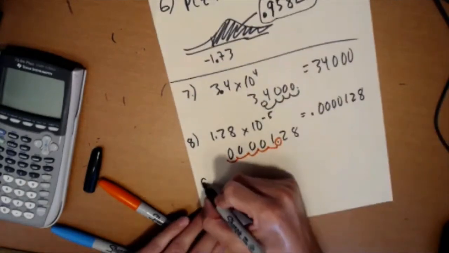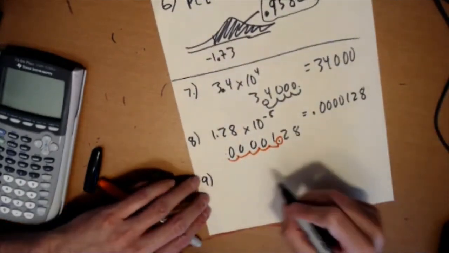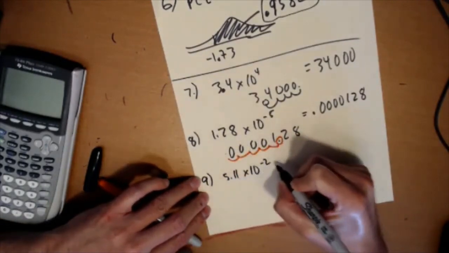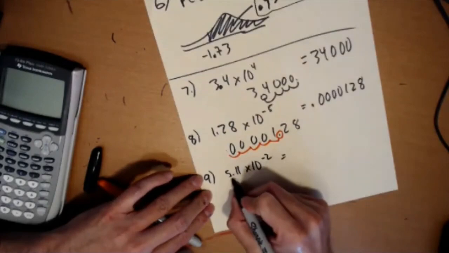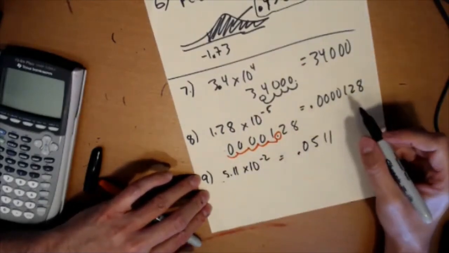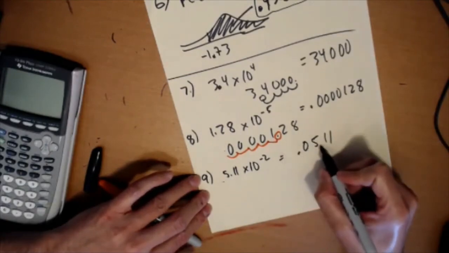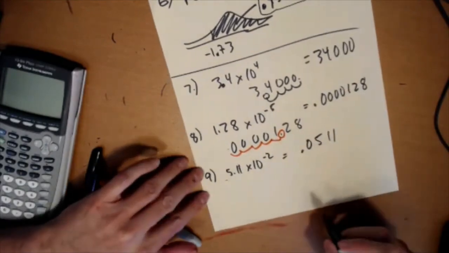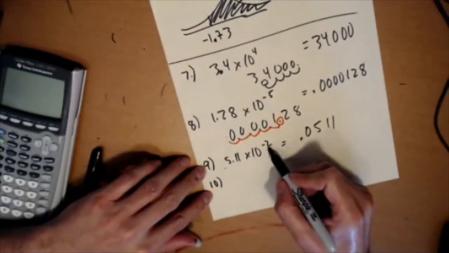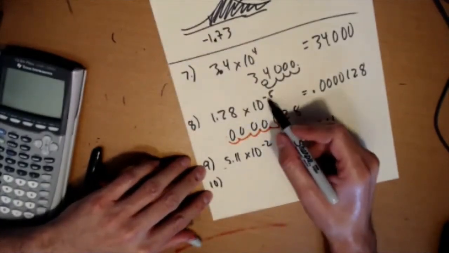9. 5.11 times 10 to the -2. Move that decimal 2 places to the left. 0.0511. I just guessed. Double check. 2 places to the right. Yep, that looks good.